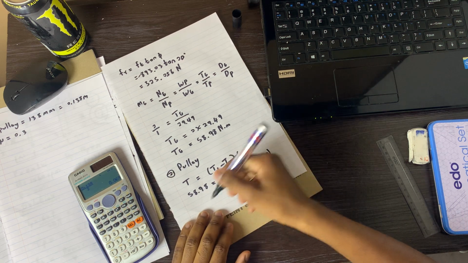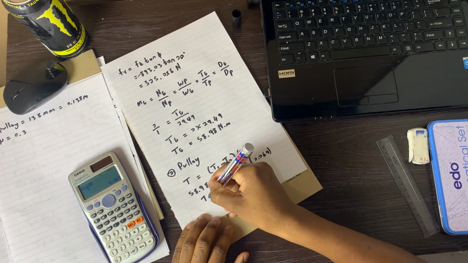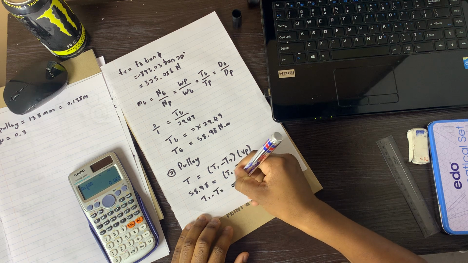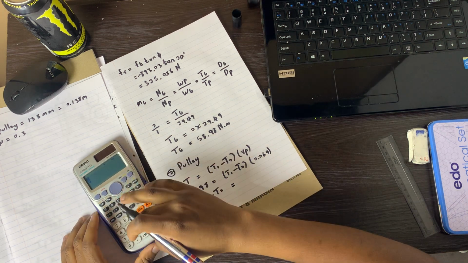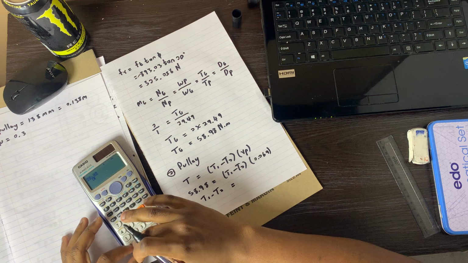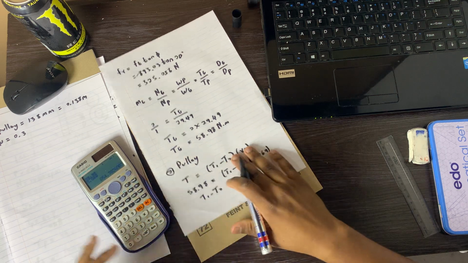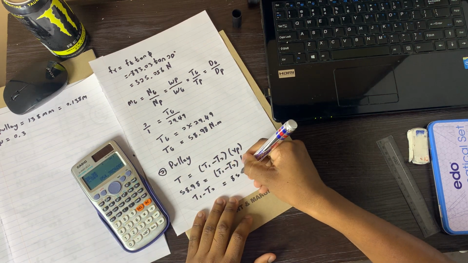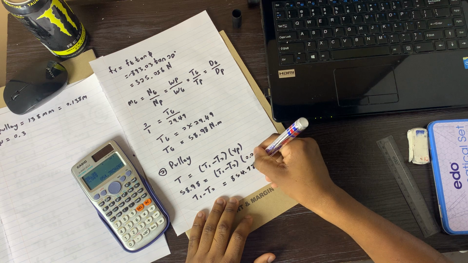And then that means T1 minus T2 is equal to 58.98 divided by 0.069, which is 854.78.